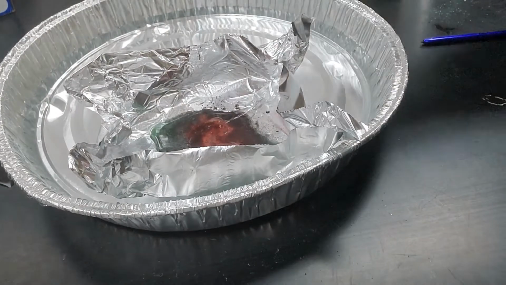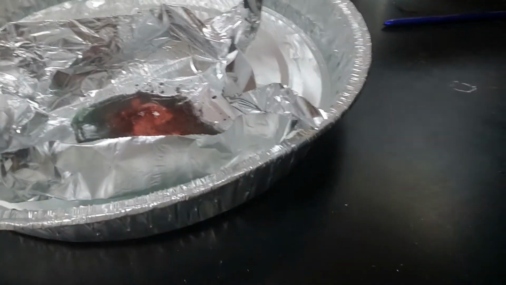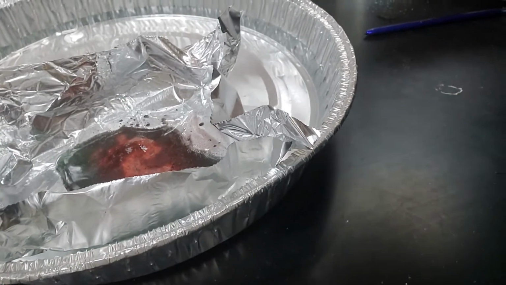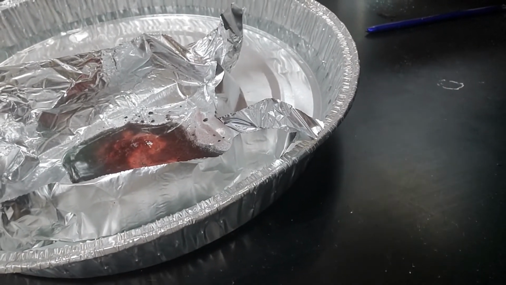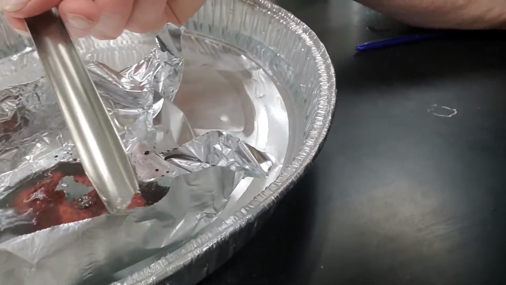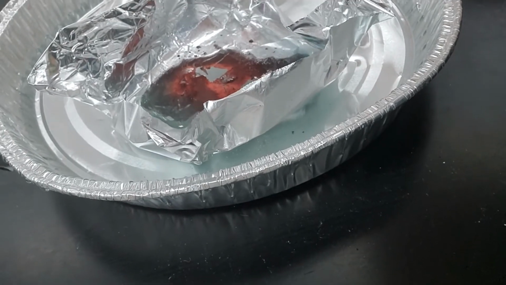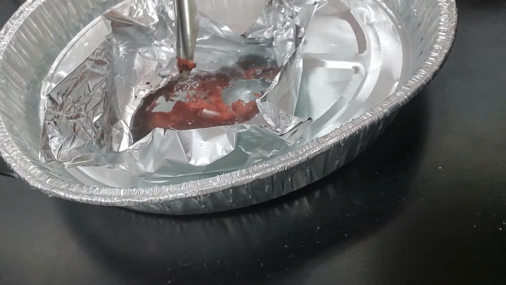It's pretty hot. I can feel the heat coming off of it. So it's fairly hot. That means it's an exothermic reaction. The energy of the products is lower than the energy of the reactants. And I can see this kind of reddish stuff coming out. Now this is not rust. This is actually copper. So this is copper metal.